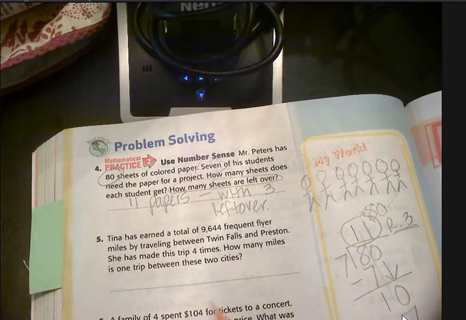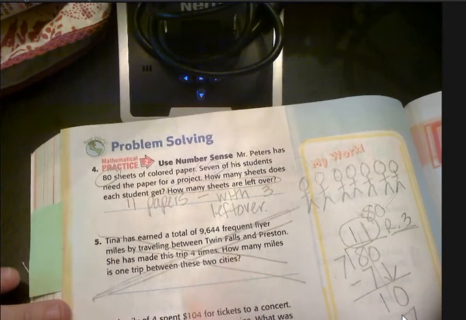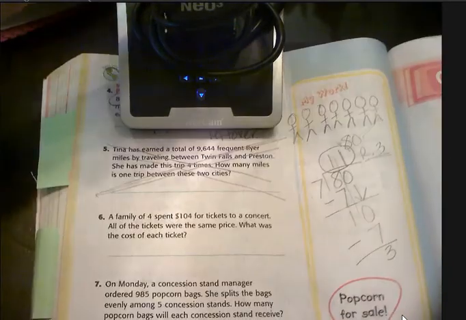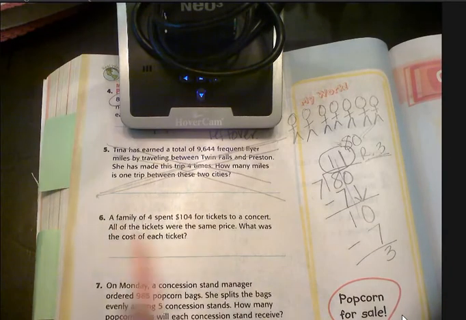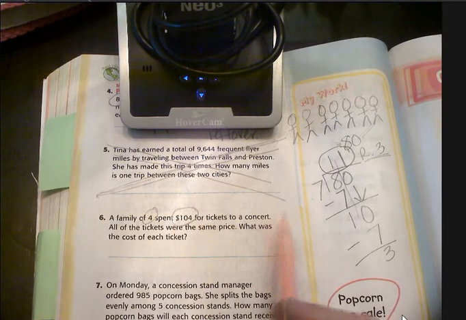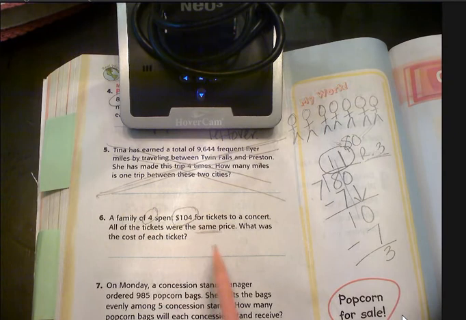We're going to skip question 5. Cross it out. Skip question 5. And we're going to do question 6 together. It says, a family of 4, that might be important, spent $104, also important, for tickets to a concert. All of the tickets were the same price. That's important in division because they're dividing up equally. What was the cost of each ticket?